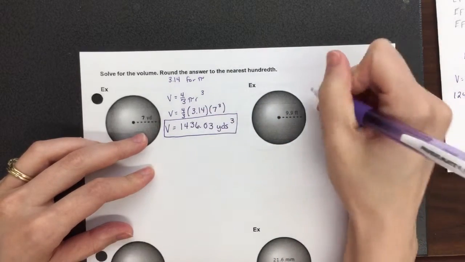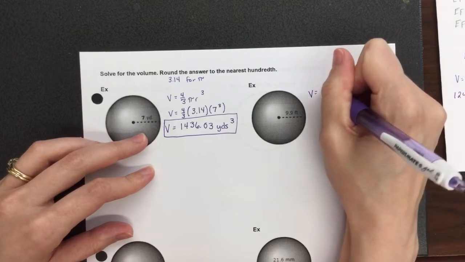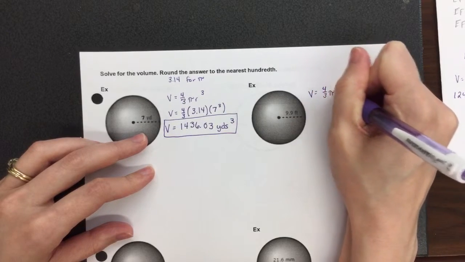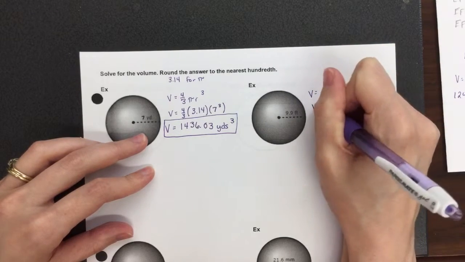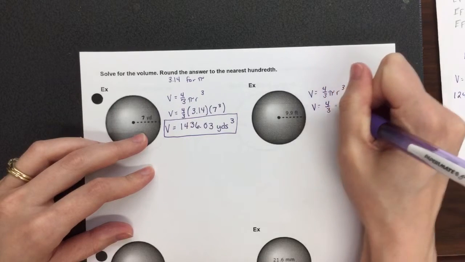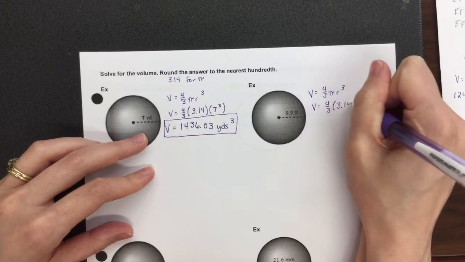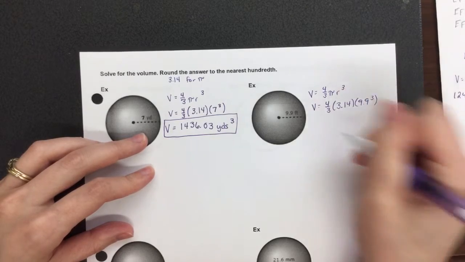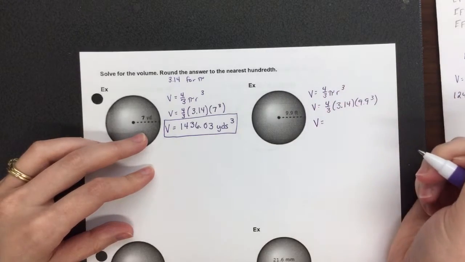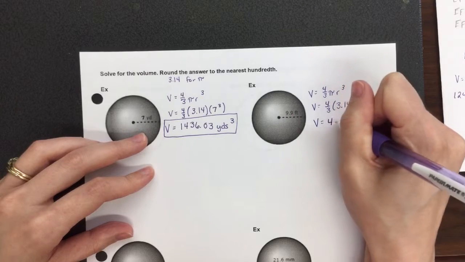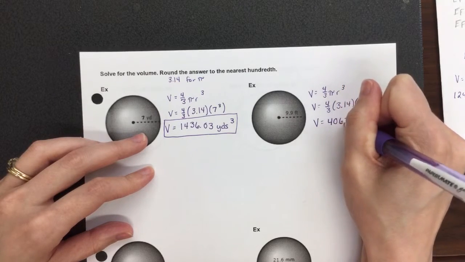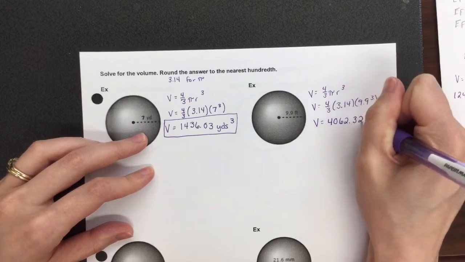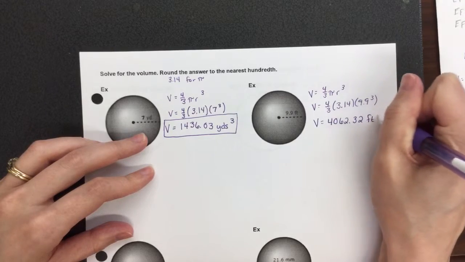Looking at the next example, volume is equal to 4/3 pi r cubed. So volume is going to be equal to 4/3 times 3.14 times 9.9 cubed. If you put that in your calculator and calculate it out, you're going to get a volume of 4,062.32, and in this case we're looking at feet cubed.